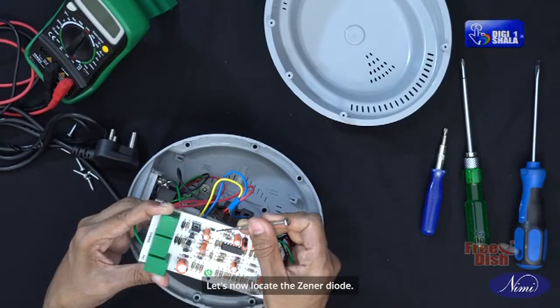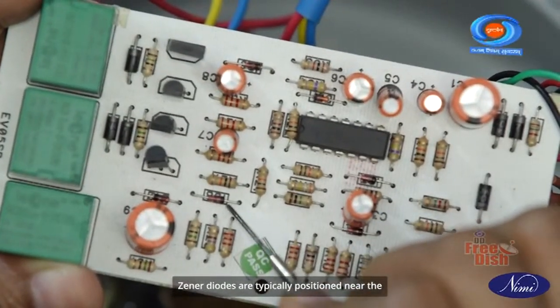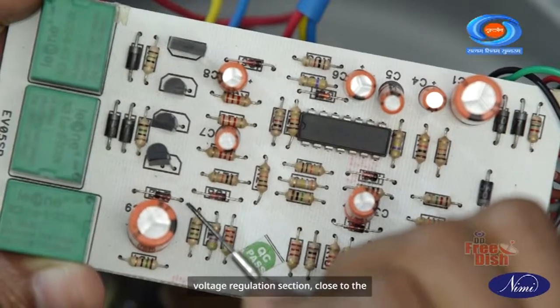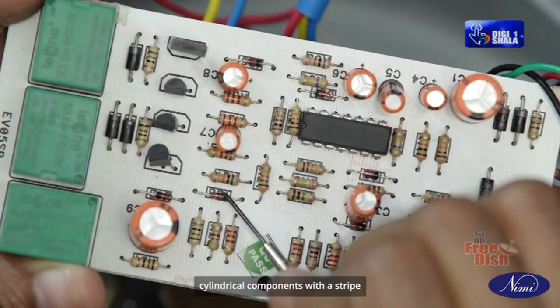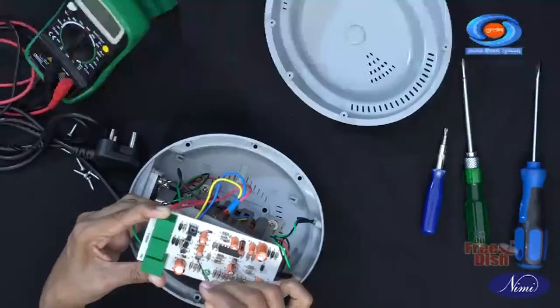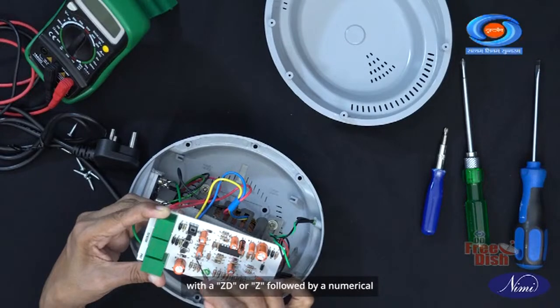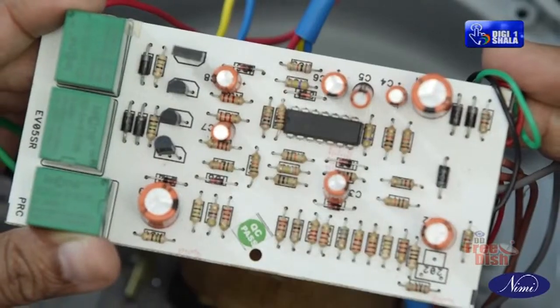Let's now locate the Zener diode. Zener diodes are typically positioned near the voltage regulation section, close to the input or output sections. Look for small cylindrical components with a stripe indicating the cathode side, often marked with a ZD or Z, followed by a numerical value representing the breakdown voltage.